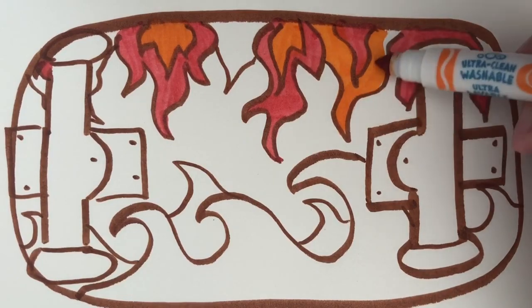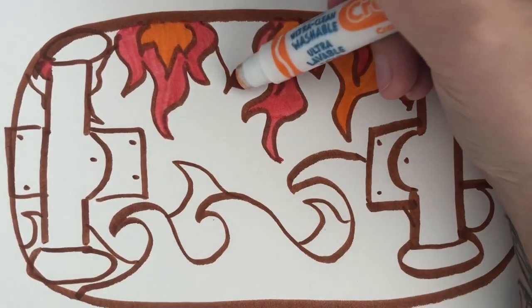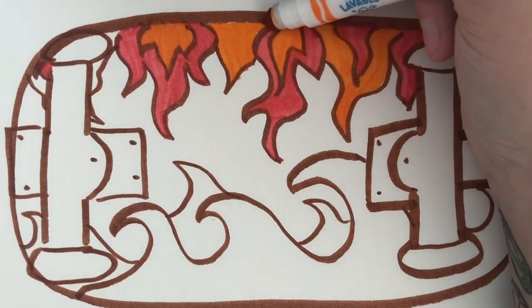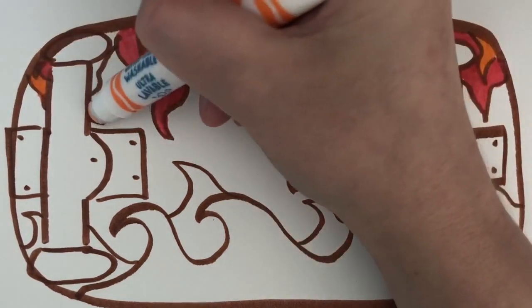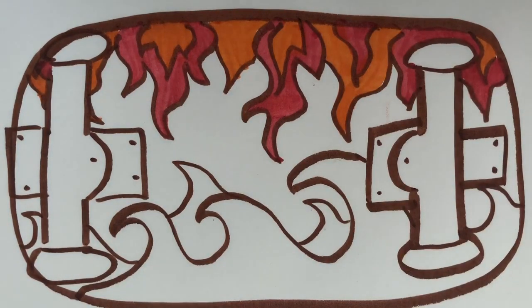If you're using markers, good. I don't want you to see any crayons or colored pencils this time around because I think that the markers are gonna give you guys a really bright color that skateboard designs have a lot of times. Nice, look at my flames. I'm really happy with how those turned out.